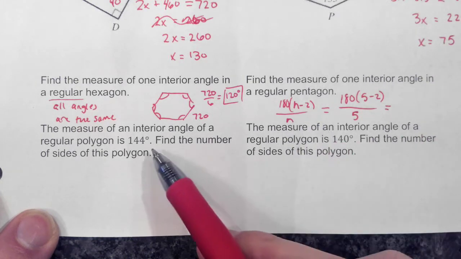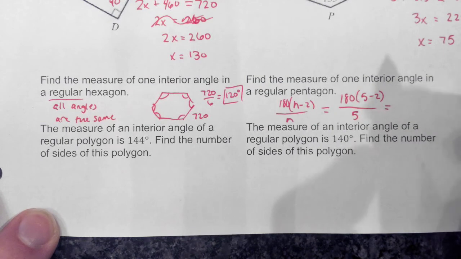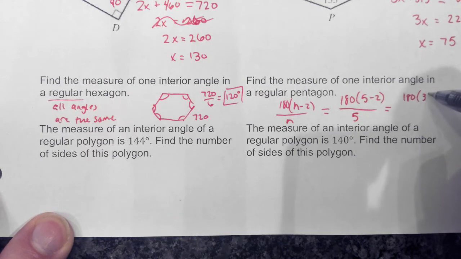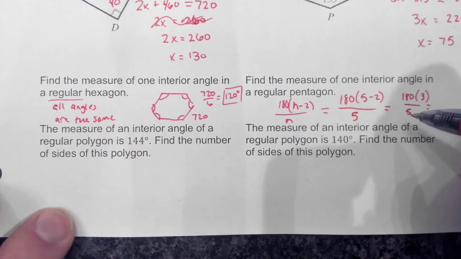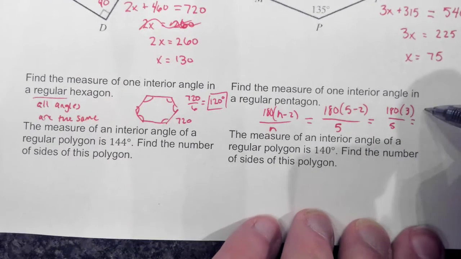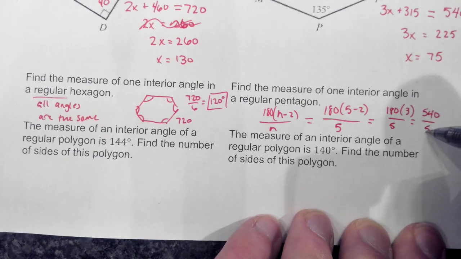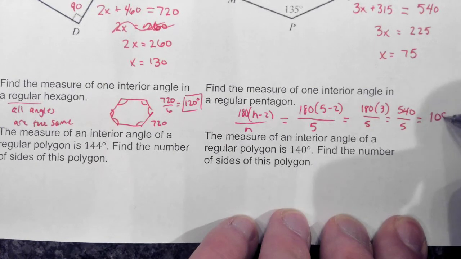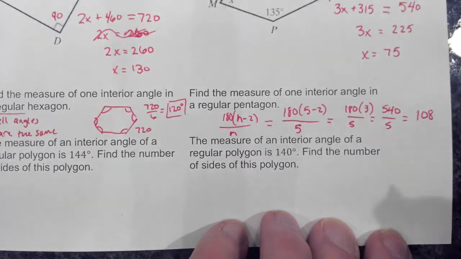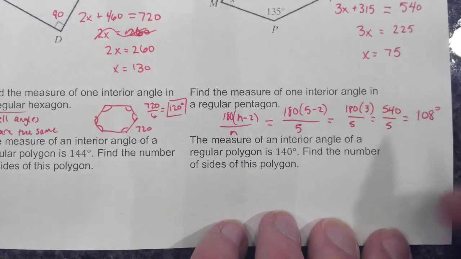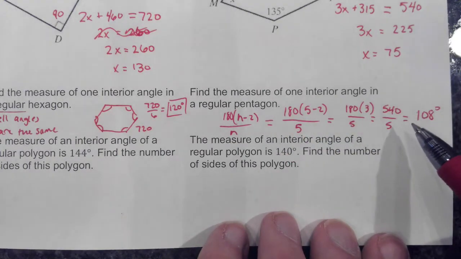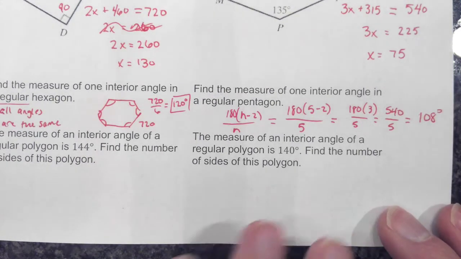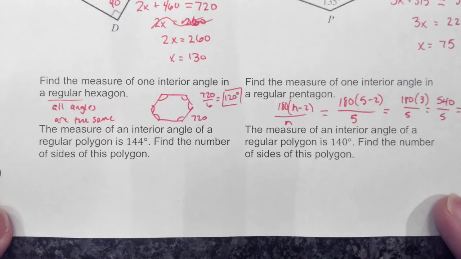But that formula is going to be really helpful for these next two examples. So if I do the math, that would be 180 times 3 divided by 5. 180 times 3 is 540, and 540 divided by 5 is 108. So in any regular pentagon, the angles are 108 degrees. So you can draw 108 degrees 5 times and you've got yourself a pentagon.